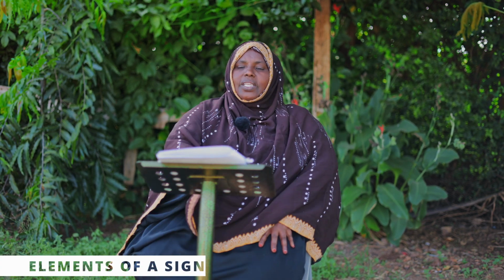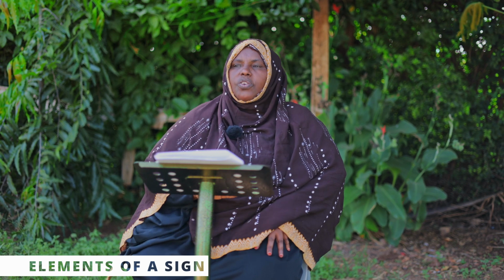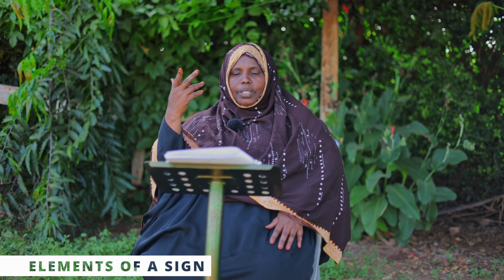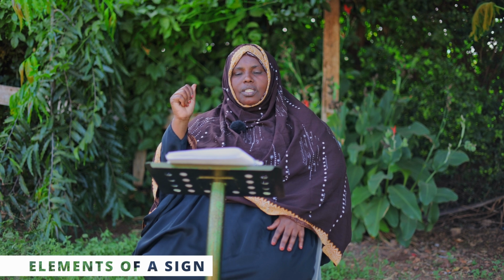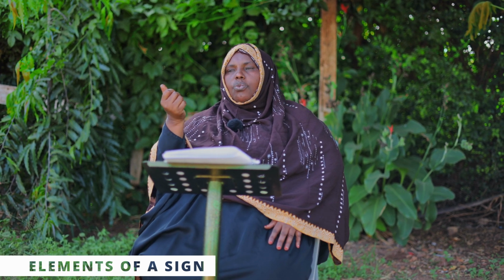Today's lecture is about elements of a sign. We have 4 elements of a sign. Number 1 is the hand shape. Number 2, place of articulation. Number 3, orientation. Number 4, movement.